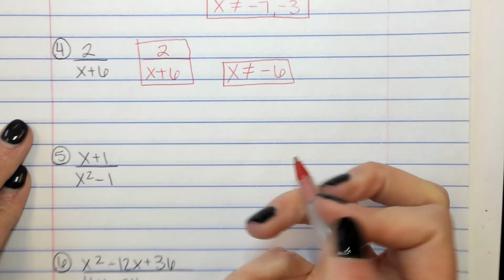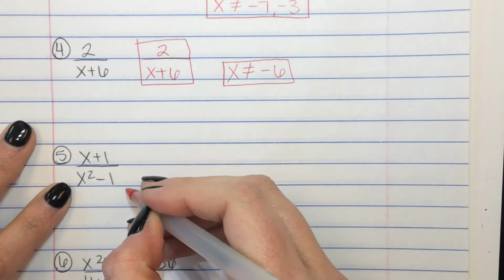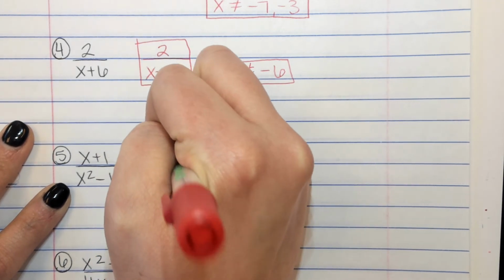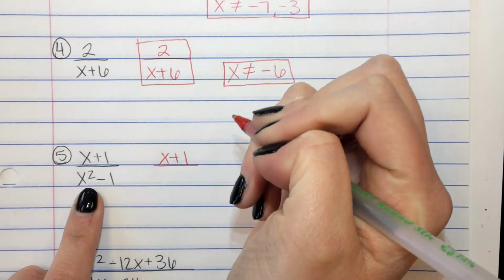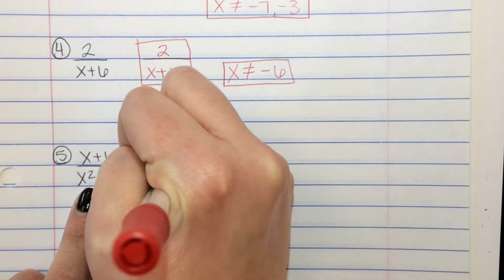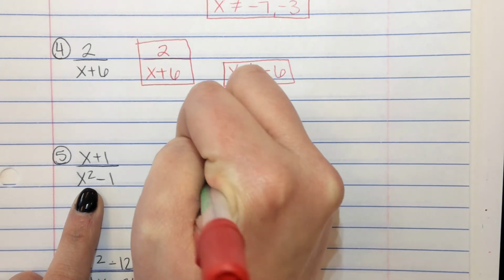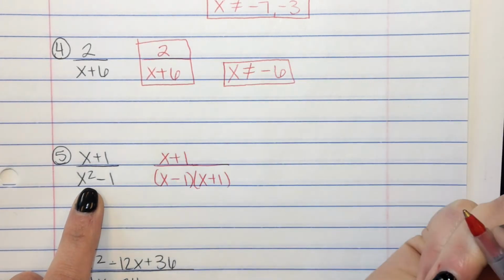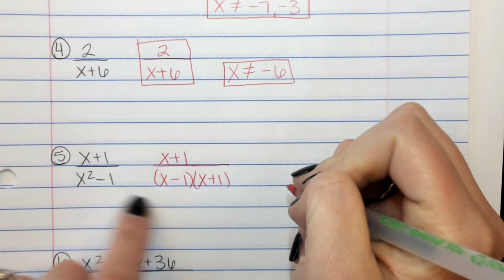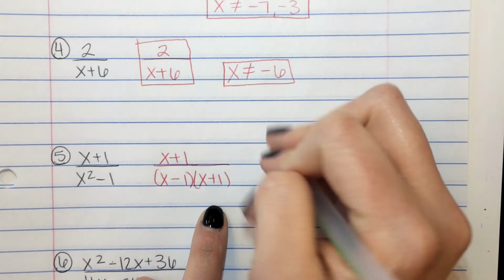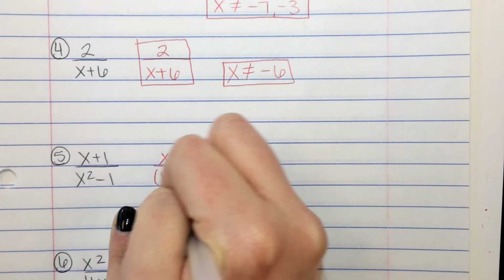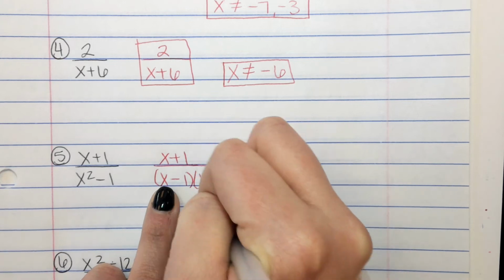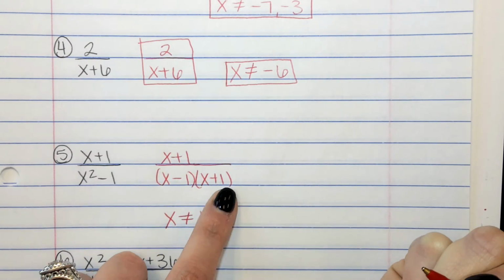All right, number 5, we have x plus 1 over x squared minus 1. So the top, there's nothing we can do. Now the bottom is the difference of two squares, so that's going to be x minus 1 and x plus 1. Okay, so before I simplify, I need to know what makes the expression undefined. So x cannot equal 1 or negative 1. Okay, it's the opposite of those.